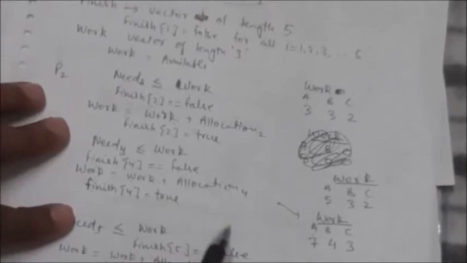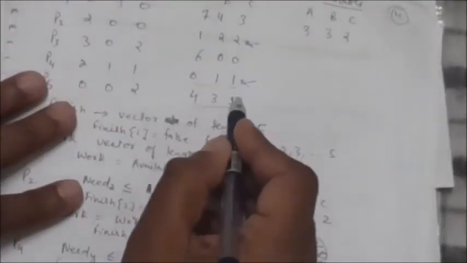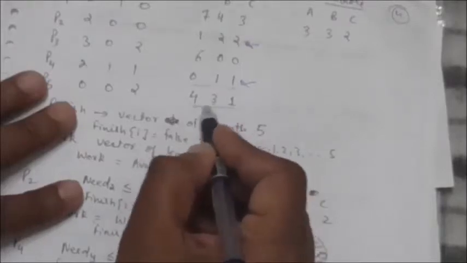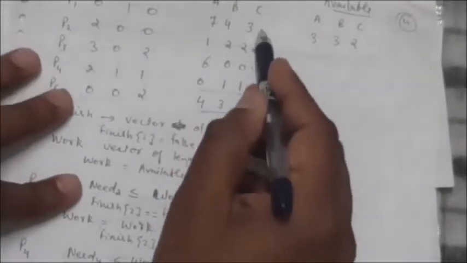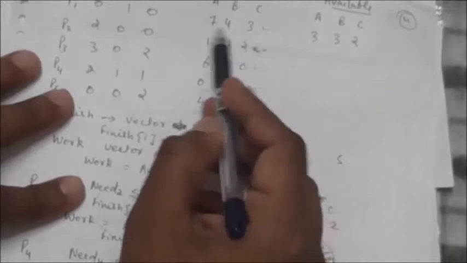Now again we have to search for an index which will satisfy the two conditions: need I is less than or equal to work, and finish I is equal to false. Now the value of the work vector is 7 4 3. You can see that the value of this row is less than the work vector, this row also, and this row also satisfies the condition of being less than or equal to the work vector.